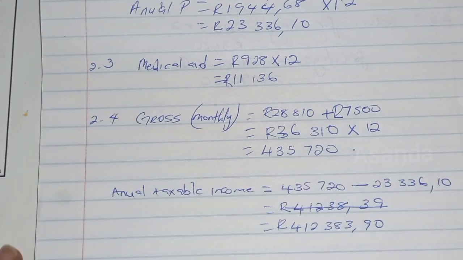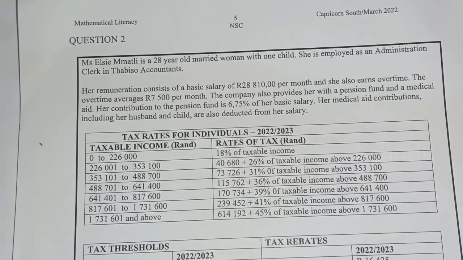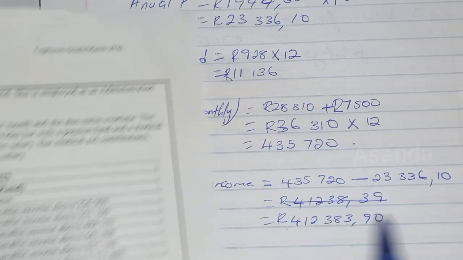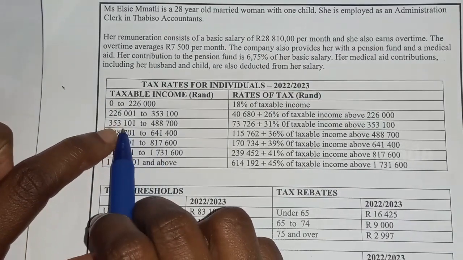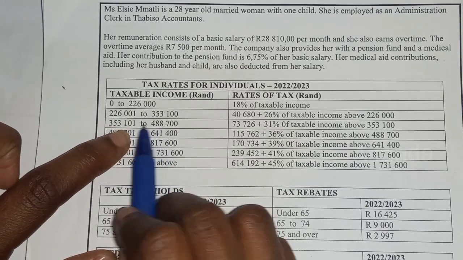So now we are going to calculate the tax. Now that we have a taxable income, we're going to go to the tax table and check where the income comes. 412,383. It's above this, but it's not above this. So it's here at tax bracket number 3.